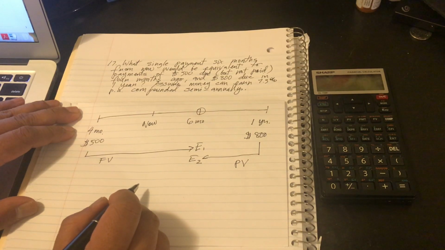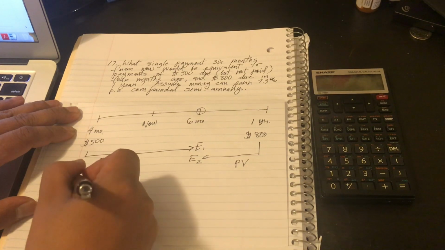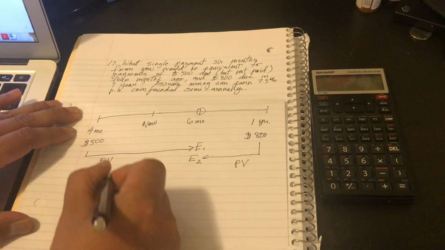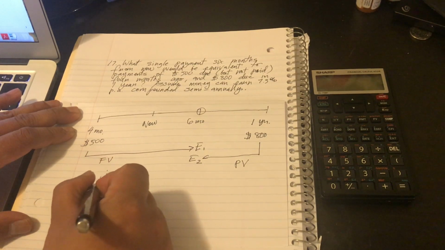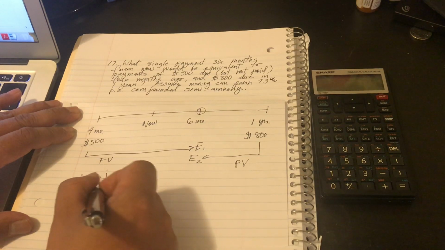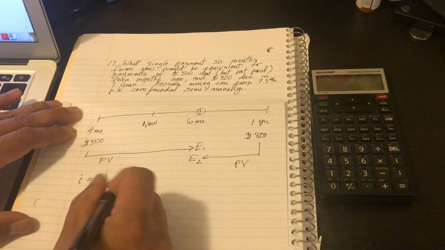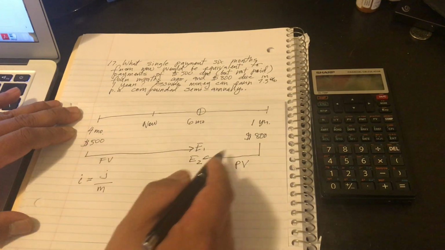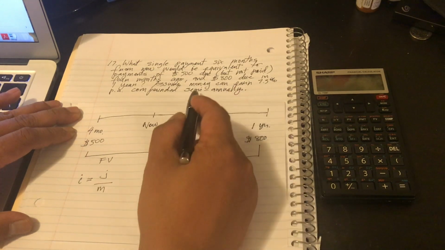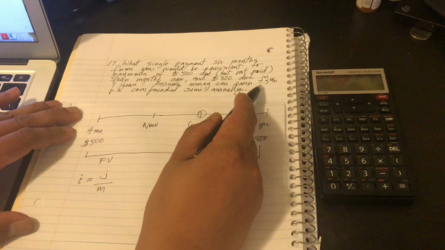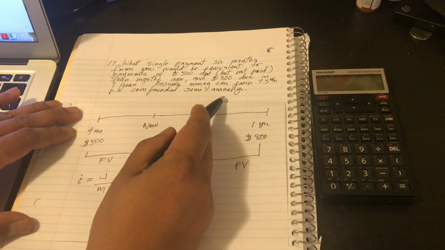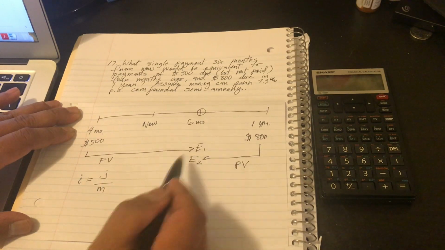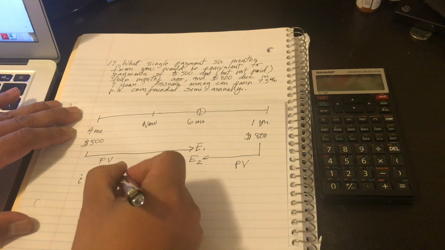First, we have to figure out what the I is. If you remember the formula, I equals J, which is the per annum interest rate, divided by the number of compounding periods per year, which is M. I is going to be the same for both the 500 and the 800, because the question assumes money can earn 7.5% compounded semi-annually. That means it's for both payments. So there's only one I, but there are 2 N's, as I will discuss shortly. So what is the I?